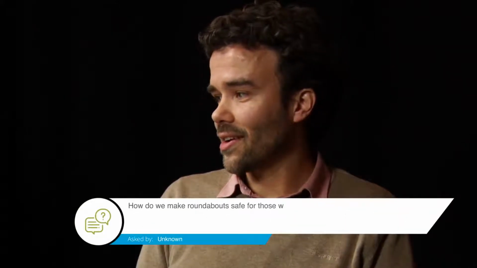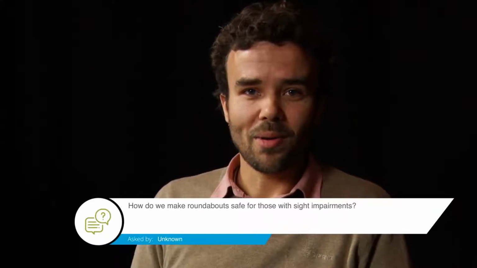So with that, I think we can start with the first question that came in through the email. And that is a question we get quite regularly. How do we make roundabouts safe for people with sight impairments? Blind people or people with not perfect sight, can they navigate these roundabouts? And if so, how do they do it and how can we design them to be safe for them?